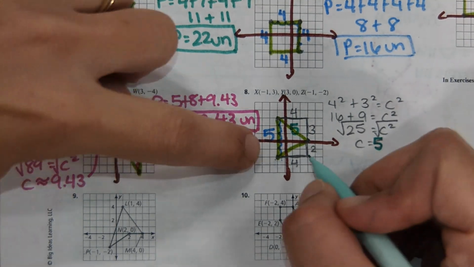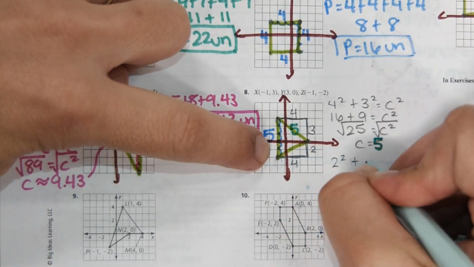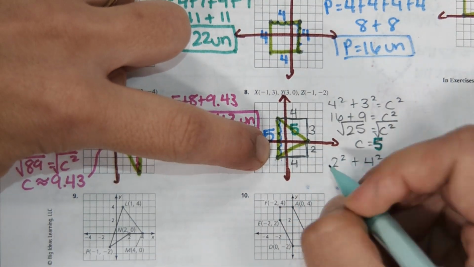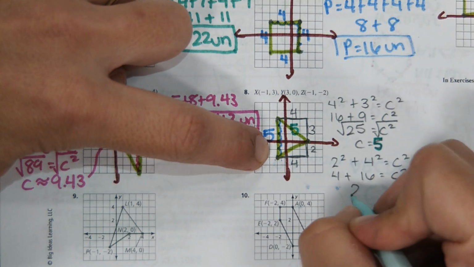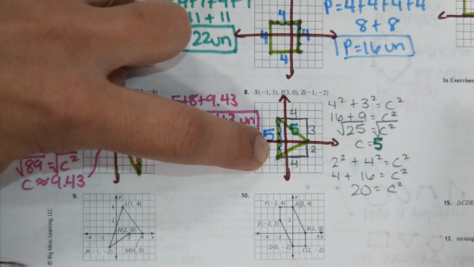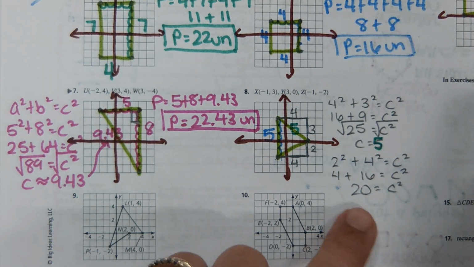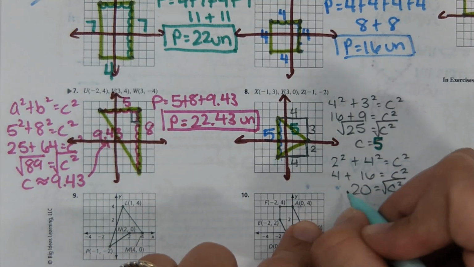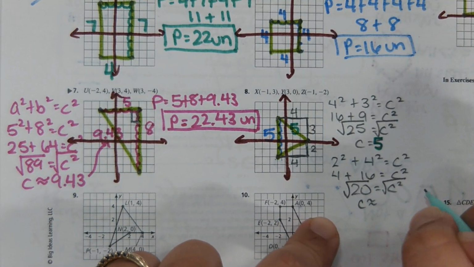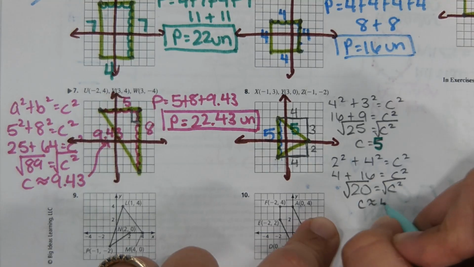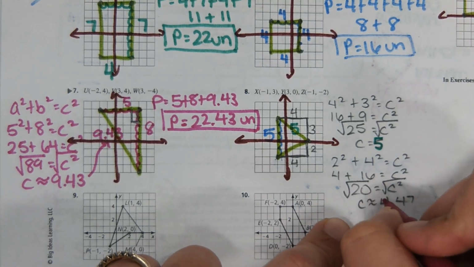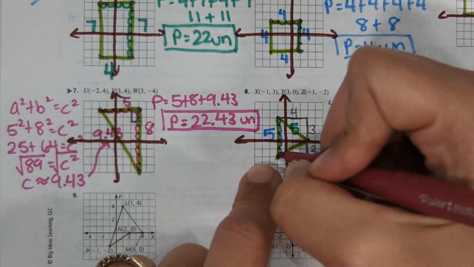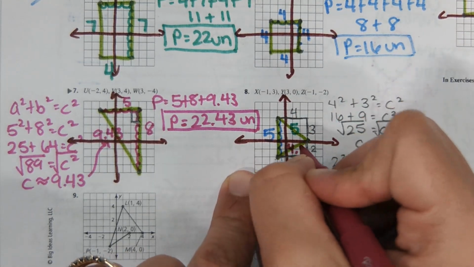And then for the next one, 2 squared plus 4 squared equals c squared. Square root, and c comes out to decimal for this one, 4.47. So this here, 4.47 is this length, 4.47.